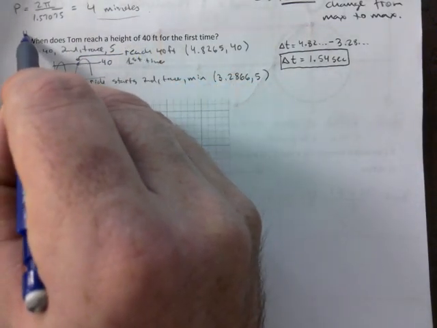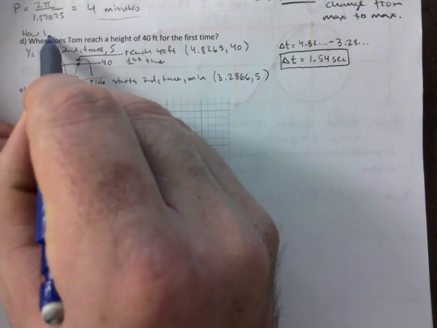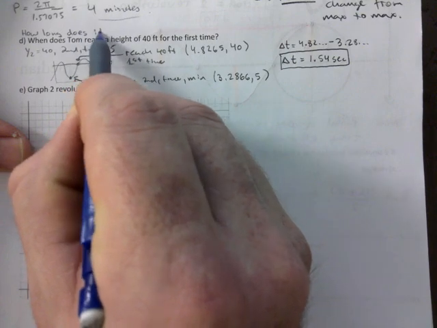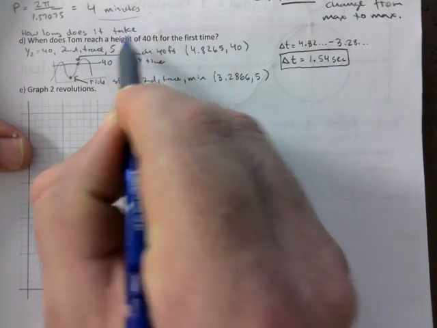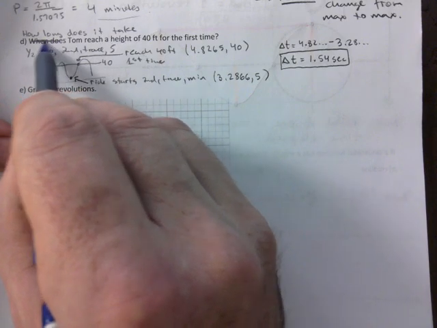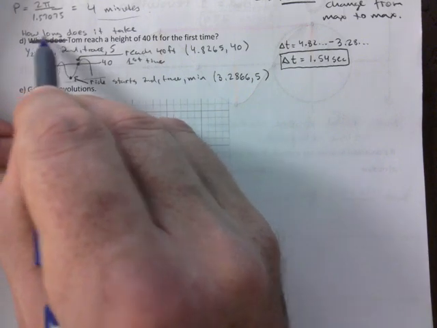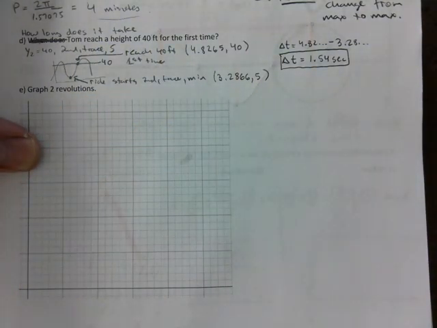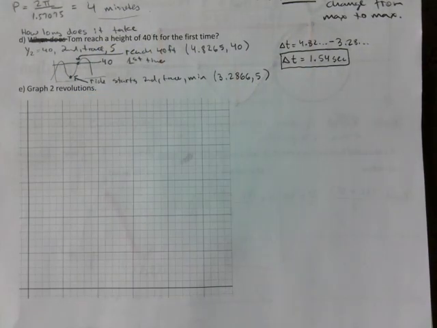How long does it take Tom to reach a height of 40 feet for the first time? I'm not going to bother with the 2. I think you're going to figure that out. And there's that.